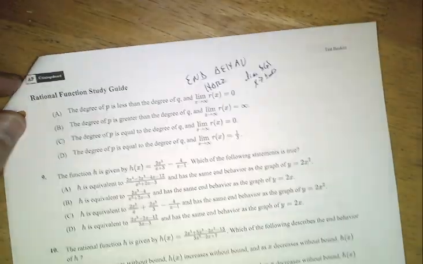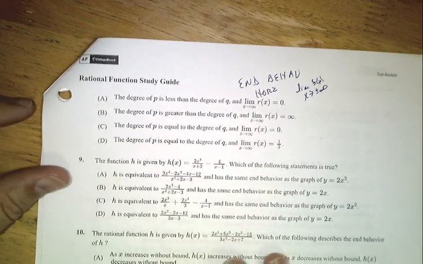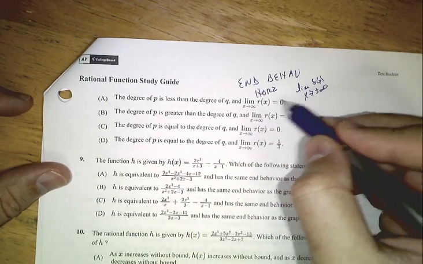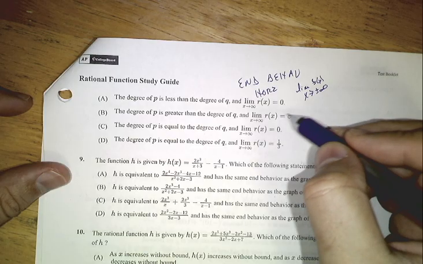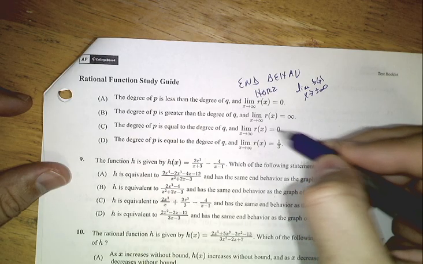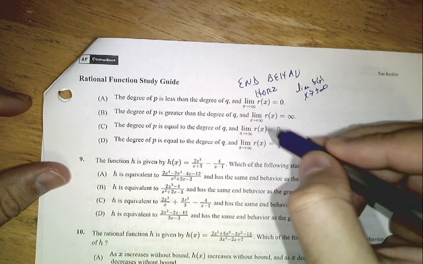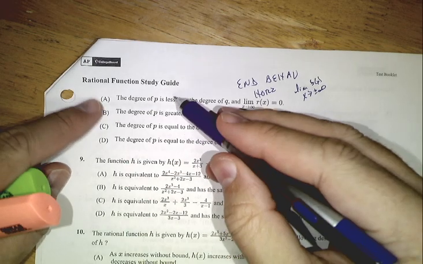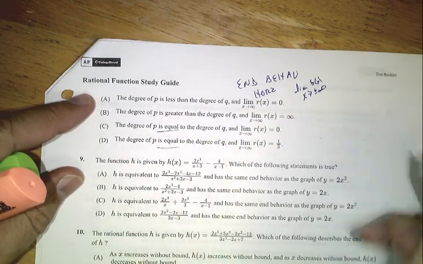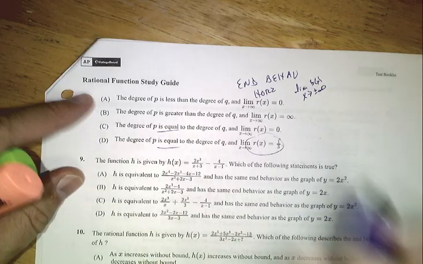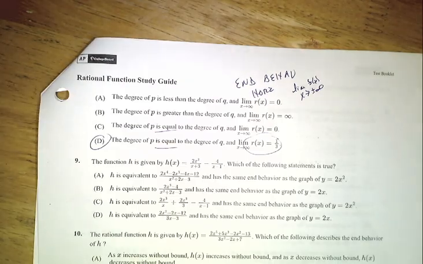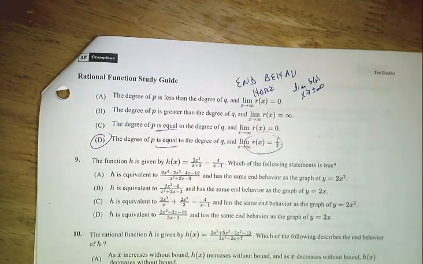So let's take a look at what we got here. So 0 is not quite right. Infinity is not right either. 0, again, wait, are these the same? Oh, is equal to. So yeah, they're going to be equal to. So it's going to be one of these two, and it's going to be 1/3. So it's got to be D. Great. The function h is given by h of x equals that minus that. Which of the following statements is true?